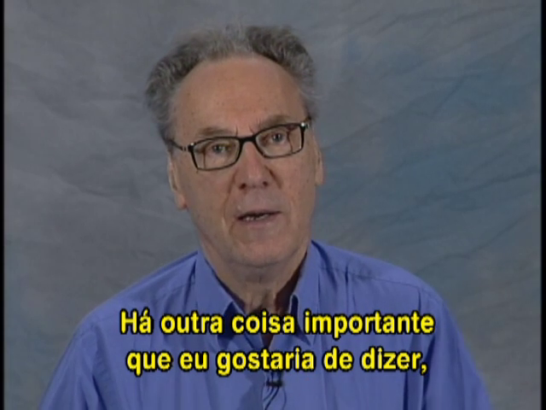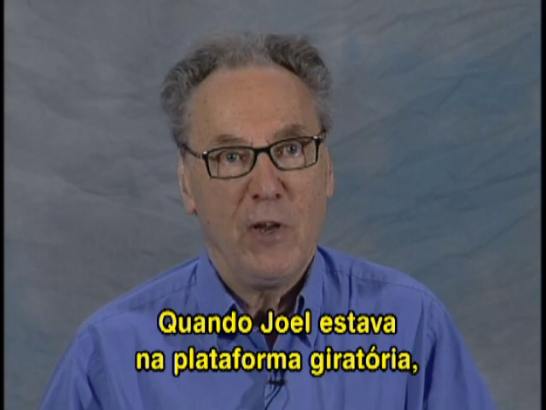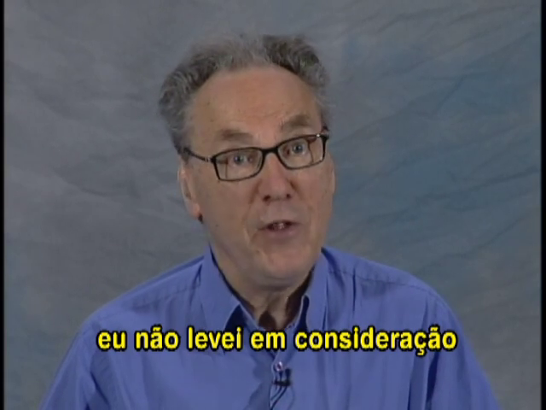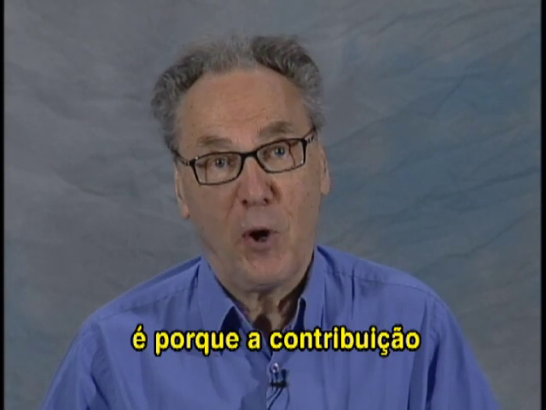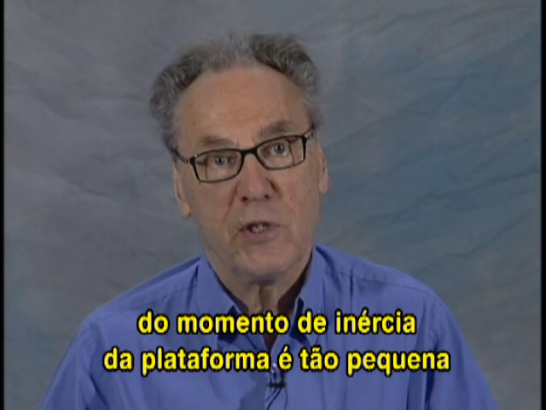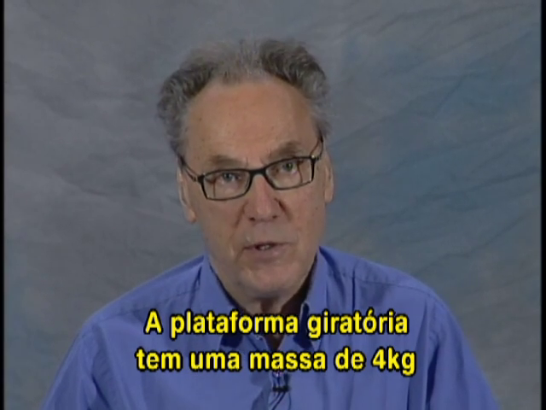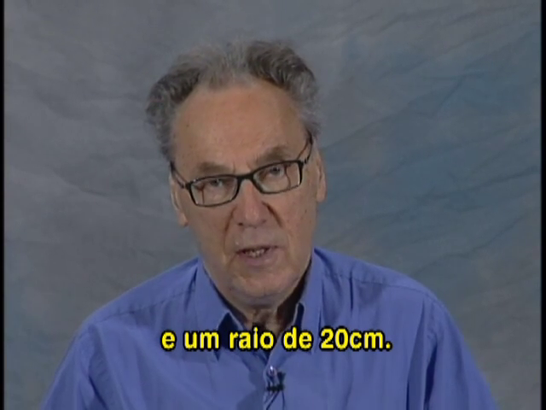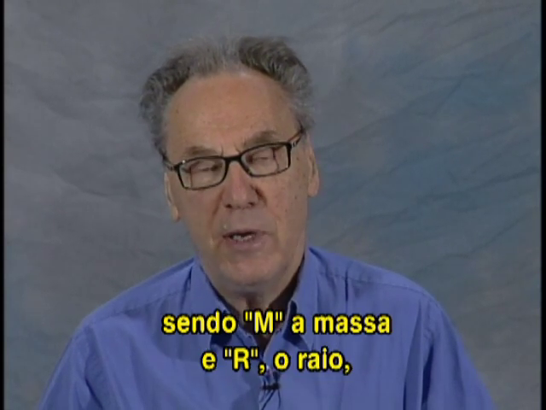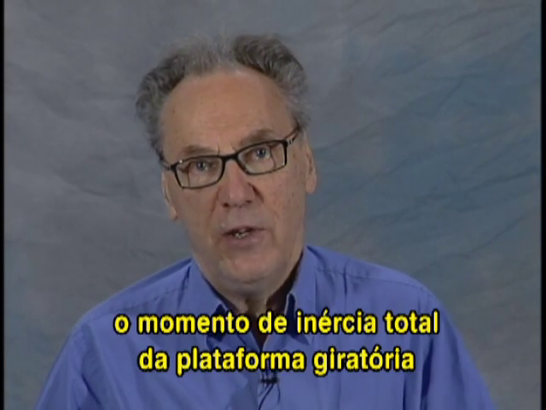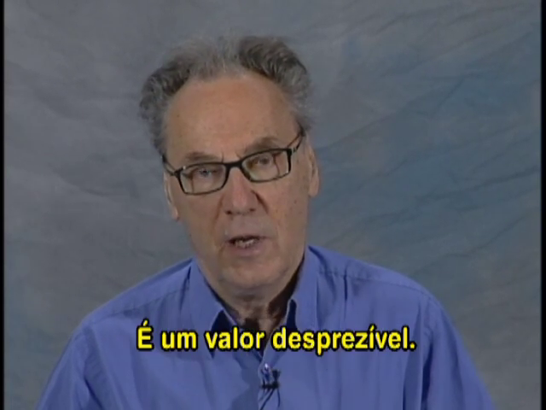There's one more point that I wanted to make, and that has to do with the calculation of the moment of inertia of a spinning person. When Joel was standing on the turntable, I did not take into account the moment of inertia of the rotating table. There was a reason why I didn't, because the contribution of the moment of inertia due to this rotating turntable is so small that it can be ignored. The turntable has a mass of about 4 kilograms, and it has a radius of about 20 centimeters. And since the moment of inertia of a solid cylinder is 1/2 mr squared, m being the mass, r being the radius, the total moment of inertia of the rotating turntable is only something like 1/10 of a kilogram meter squared. So it's clearly negligible.